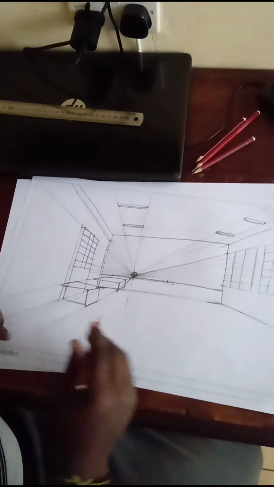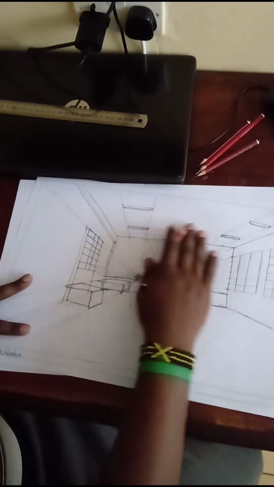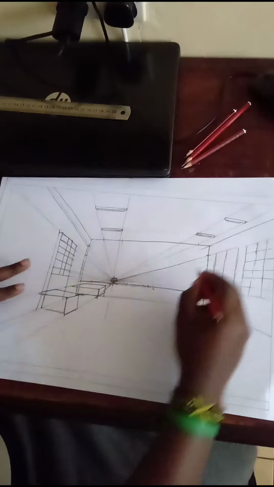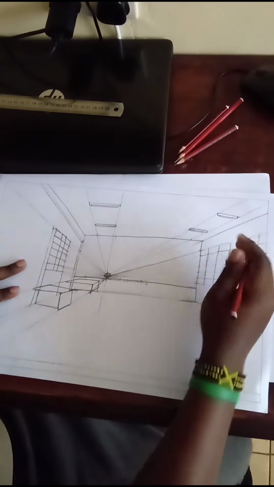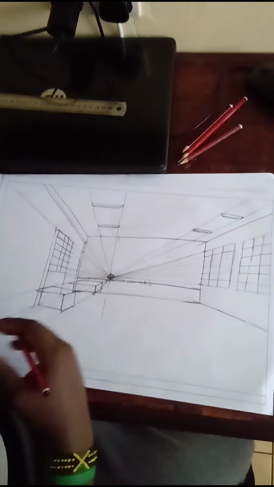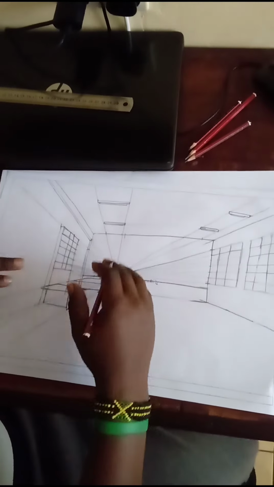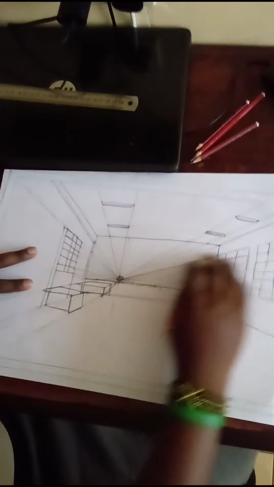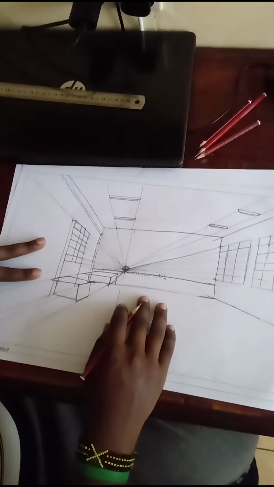So I can wrap up this video from that point, because you've understood all what it entails, and the relationship of vanishing point, picture plane, the line of vision, and how to vanish the details.